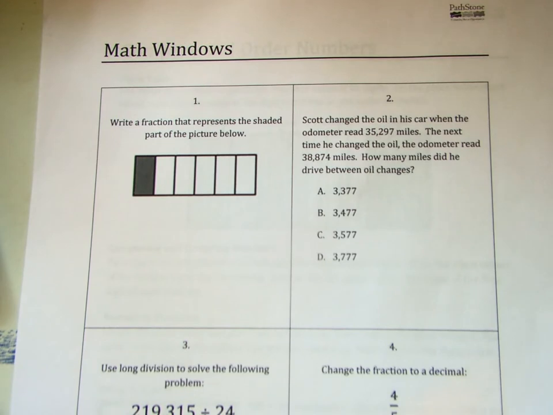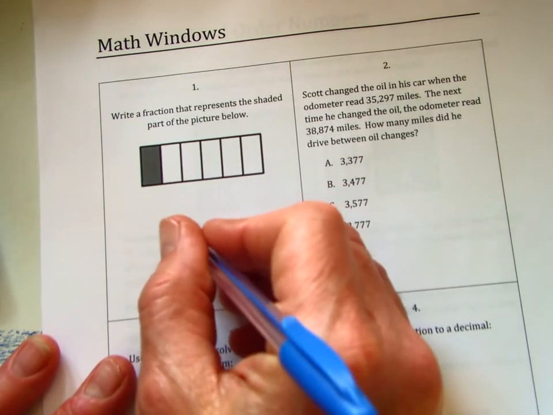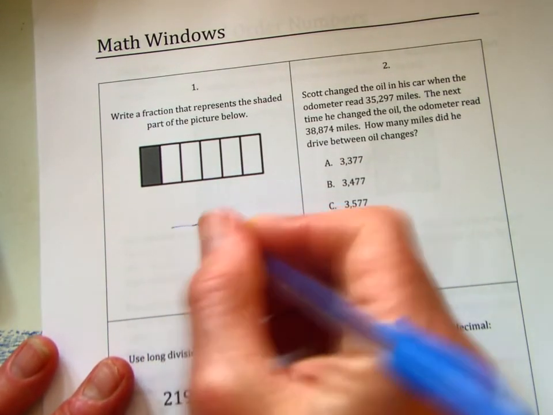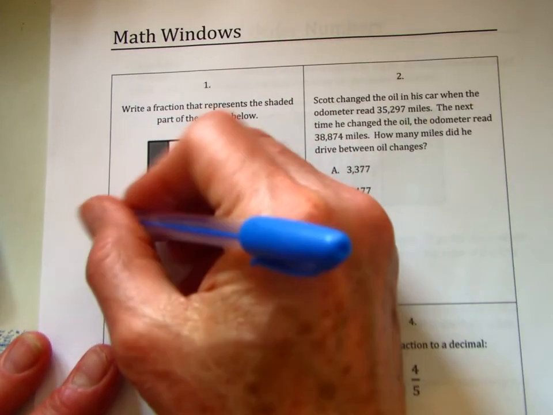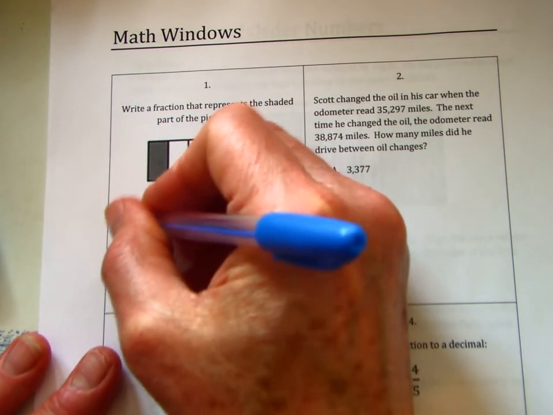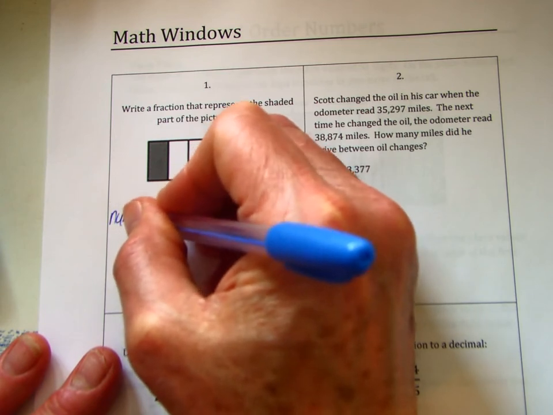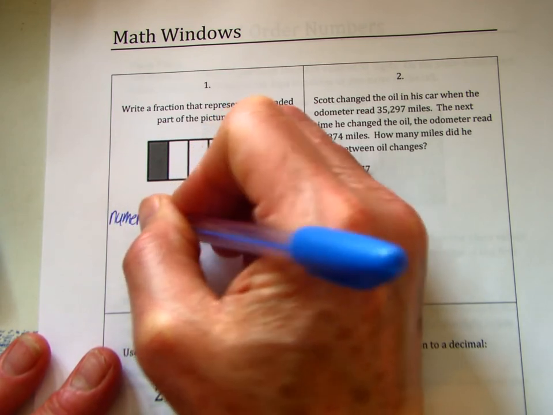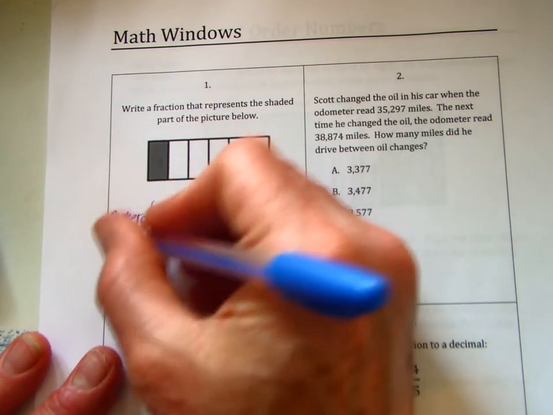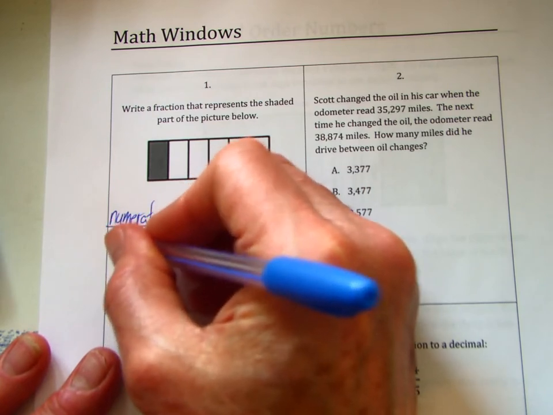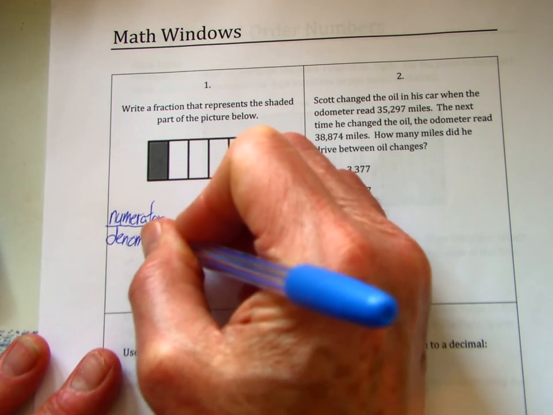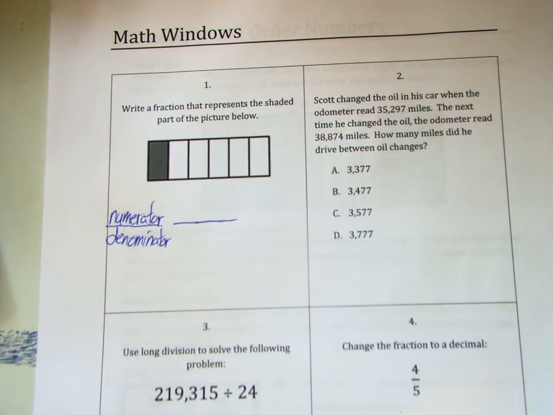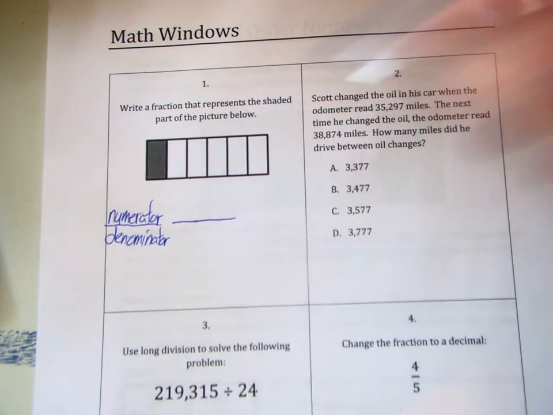So fractions, how do we represent fractions? Fractions have a top and a bottom. The top is called the numerator. I'll write that over here, please. Numerator. You don't have to do this. And the bottom is called the denominator. Denominator. Numerator and the denominator. Okay, you don't have to know those terms.